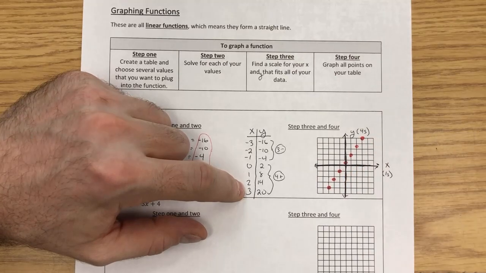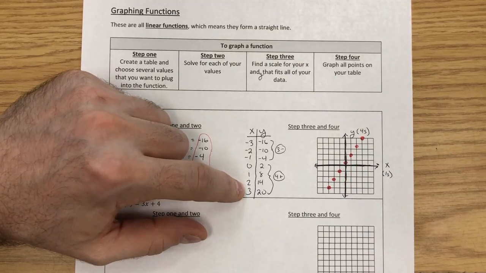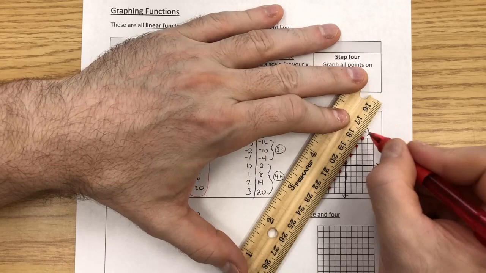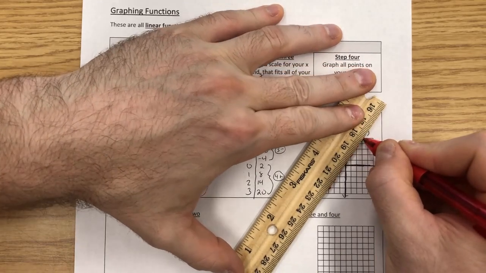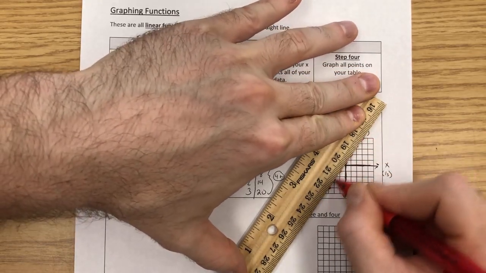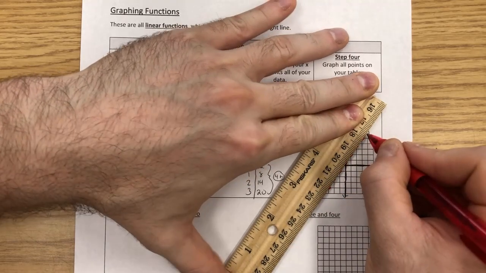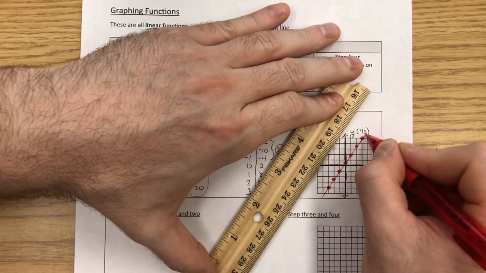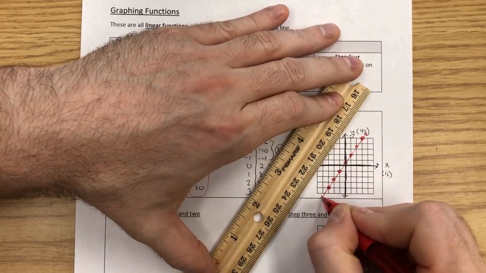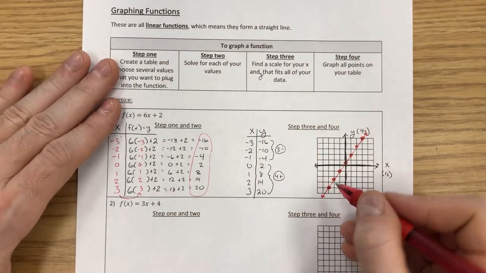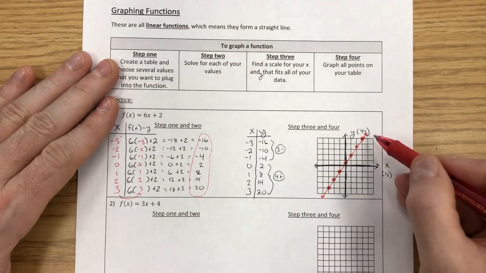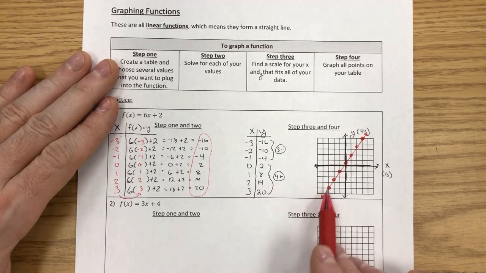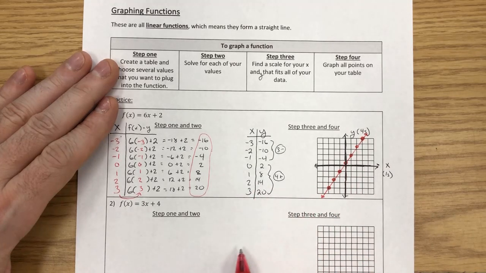So boom, we have ourselves a nice straight line. So we take 2 of the points, and we're going to draw a line. Now what's important is that we extend this line a little beyond the barriers so that we know this graph extends beyond our graph. The arrows tell us that if we wanted to keep this graph going, we could just add more values to our table and we would be perfectly okay.